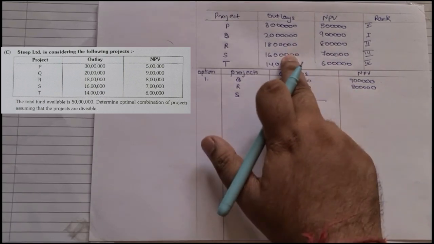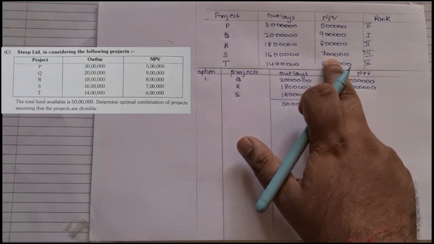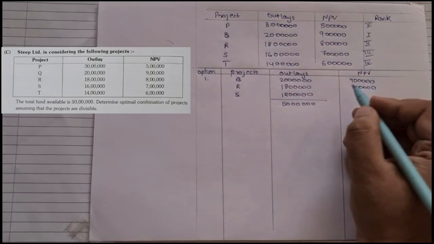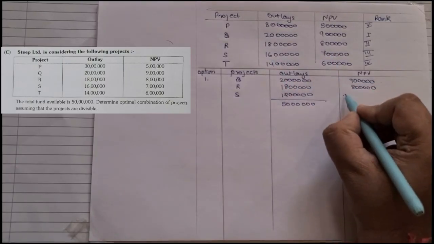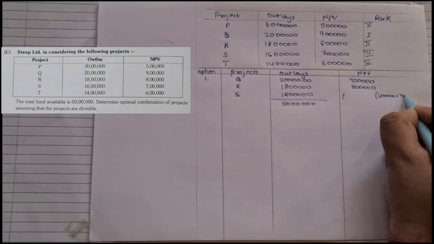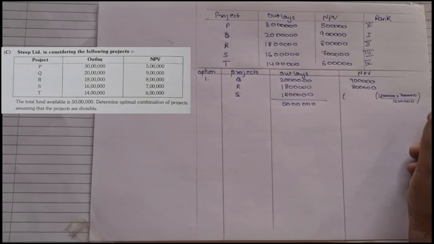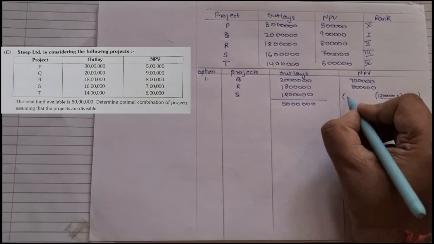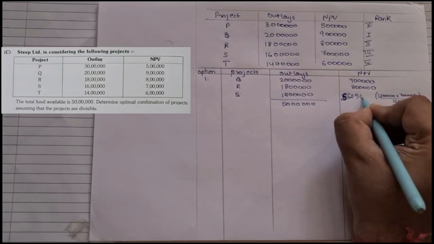When the outlay was 16 lakhs, the NPV was 7 lakhs. So for 12 lakhs, how much is it? We just cross multiply: 12 lakhs into 7 lakhs divided by 16 lakhs, which gives 5 lakh 25,000.